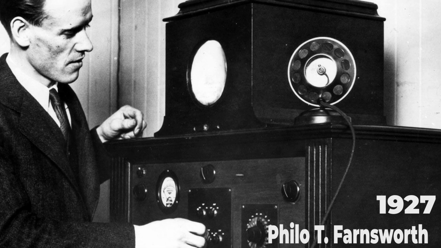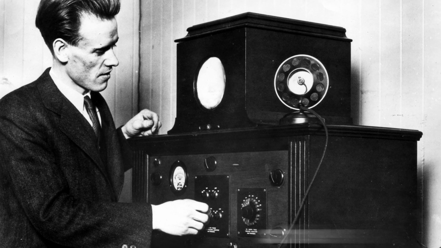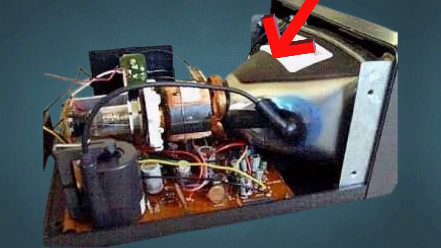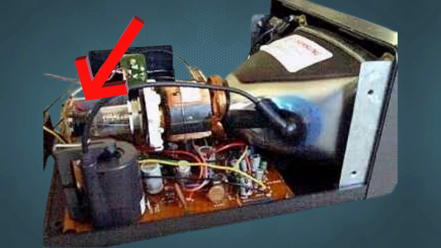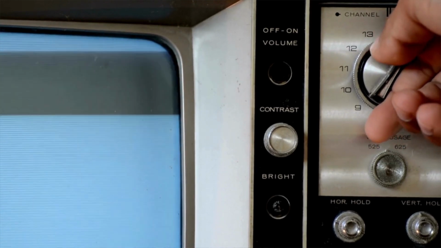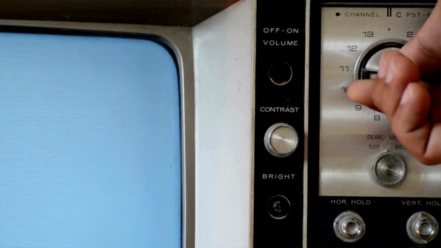In 1927, Philo T. Farnsworth made the first electronic TV using a cathode ray tube, which is CRT. In a sealed glass tube with no air, there was an electron gun at one end. This gun shot out tiny electrons. Magnets guided these electrons to a special glass screen coated with phosphor. When the electrons hit the screen, it lit up, making a picture. It happened so quickly that you couldn't see it happening in real time.